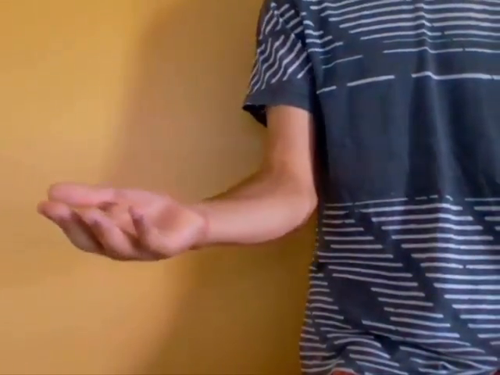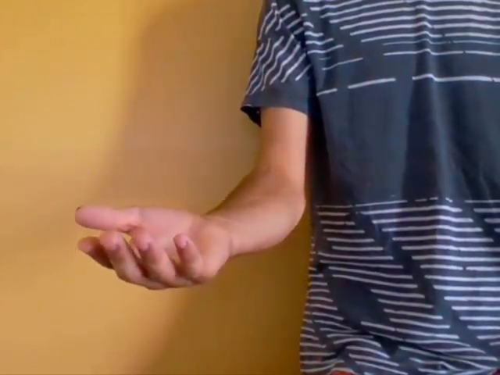Just in case the picture was any sort of confusing, I wanted to give you this live version of the motions. So this is flexion, extension, abduction, adduction, and this is internal rotation and external rotation. And you might have been confused with pronation and supination, but this is them. Pronation, supination.